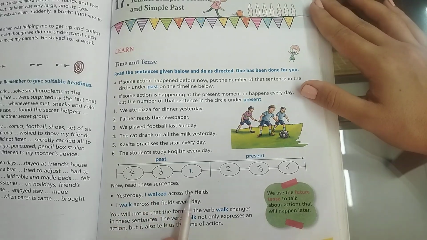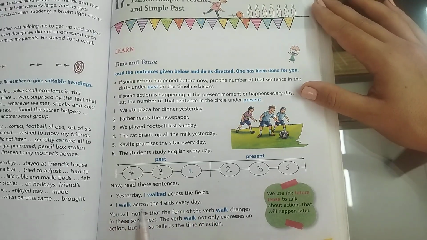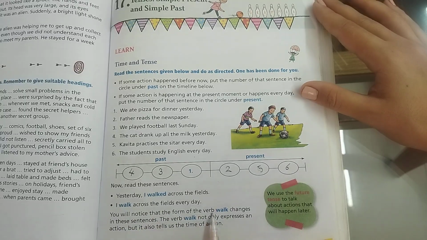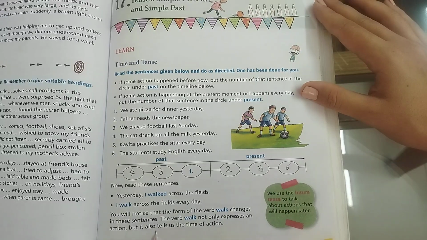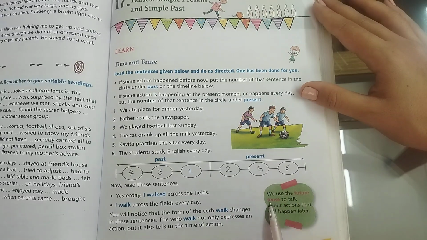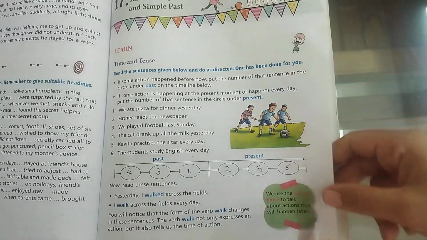Now, read these sentences. Yesterday, I walked across the fields. I walk across the fields every day. You will notice that the form of the verb walk changes in these sentences. The verb walk not only expresses an action, but it also tells us the time of action. We use the future tense to talk about actions that will happen later.